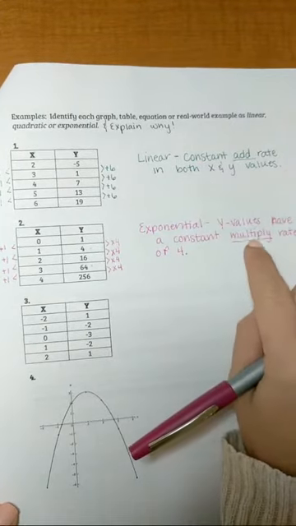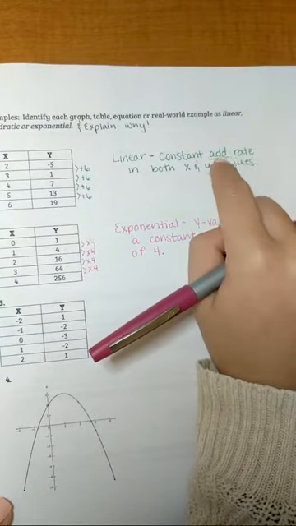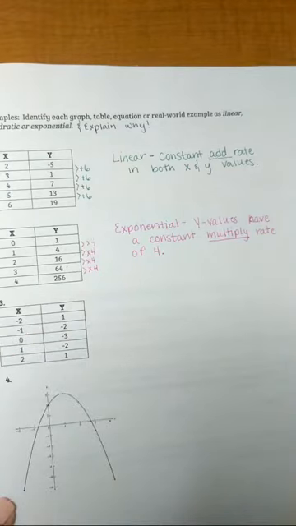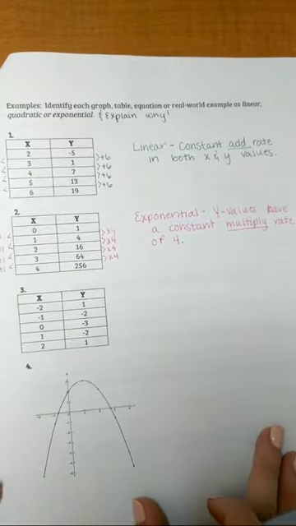So again, make sure that you say that this one is being multiplied, because you could get it confused with the adding that linear has to be. Okay. Then number 3.